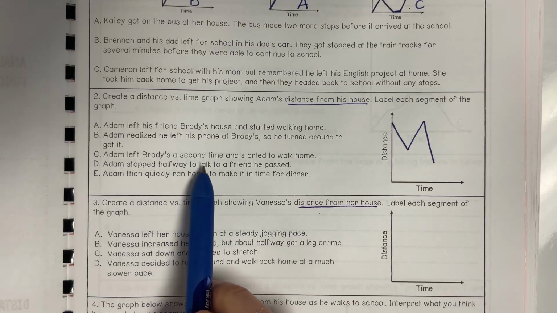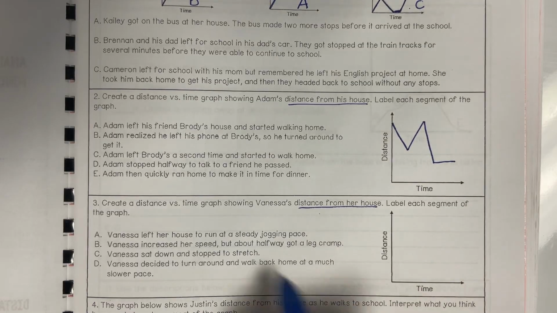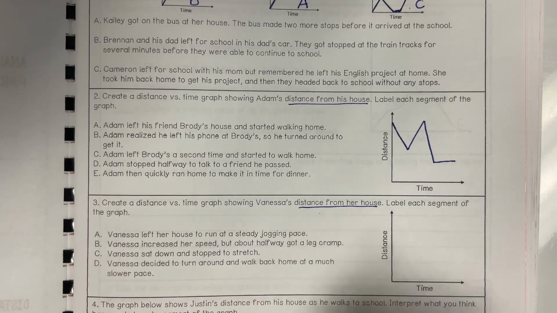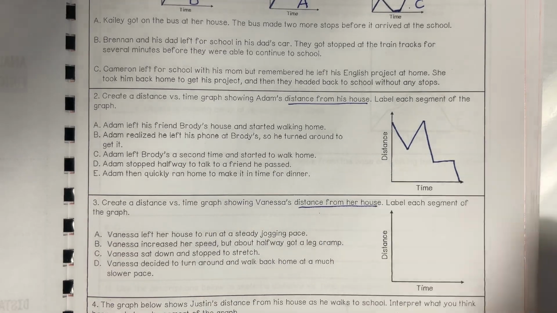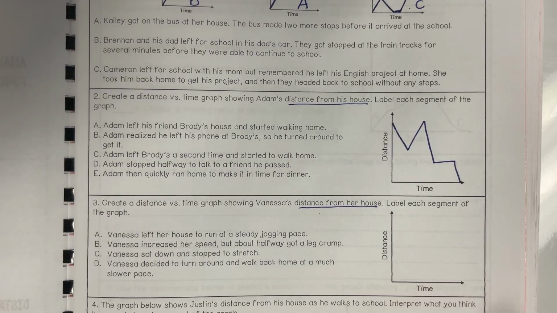Adam stopped halfway to talk to a friend. So we're going to show a stop because he's talking to his friend. And then he quickly ran home to make it in time for dinner. All the way, again, ending back at the house.